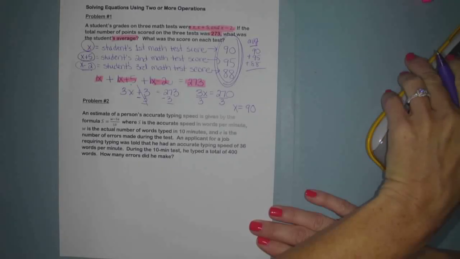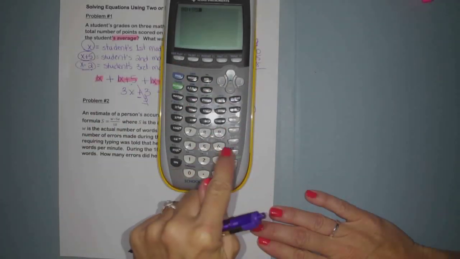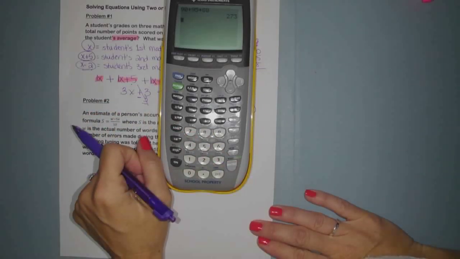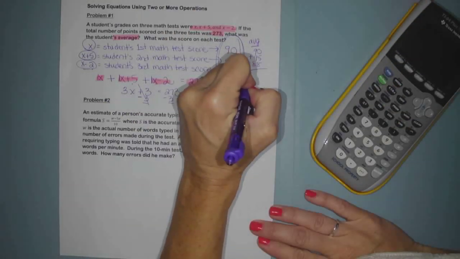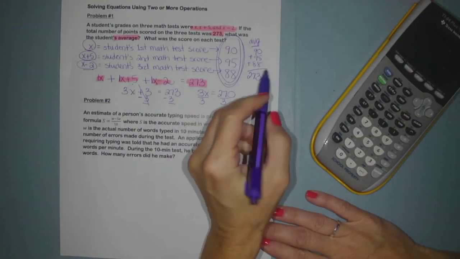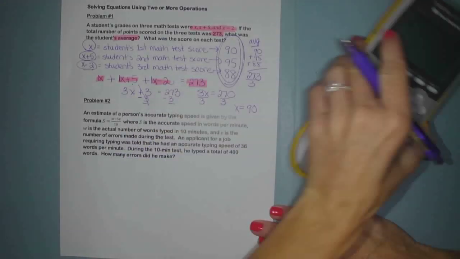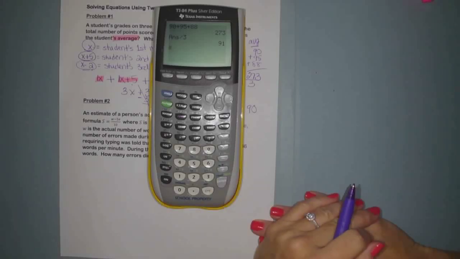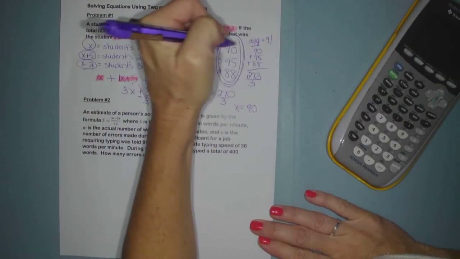Let's get that subtotal. 90 plus 95 plus 88 is 273, but we already knew that. That's a good check. Then I take that and divide by 3, and so the student's average is a 91. So the average is a 91.